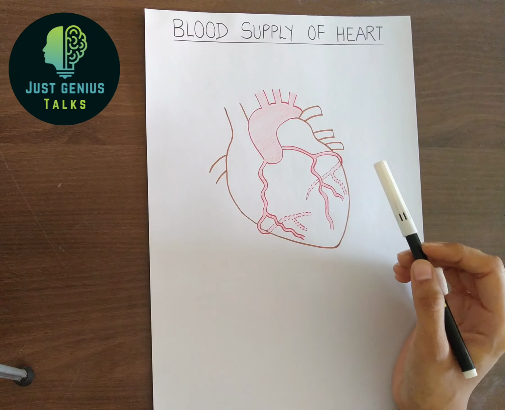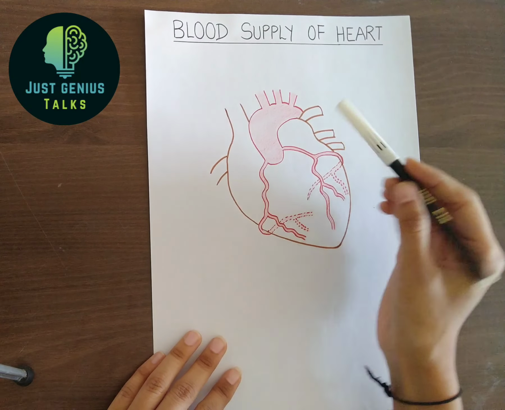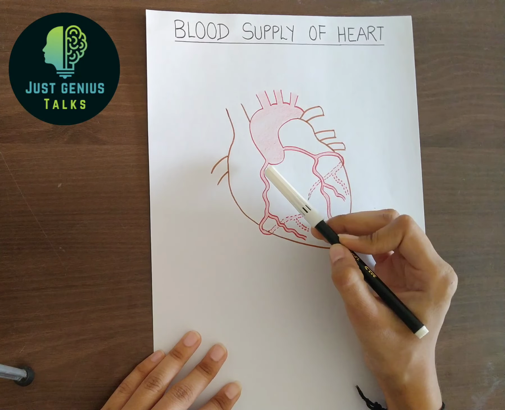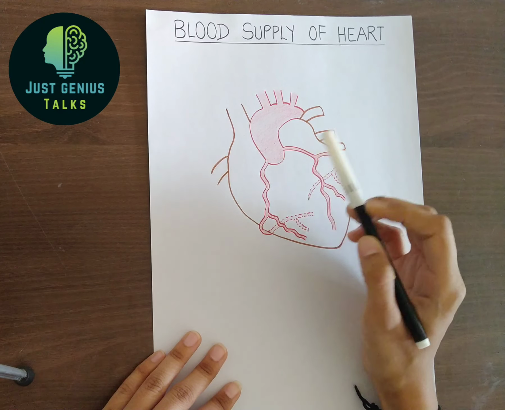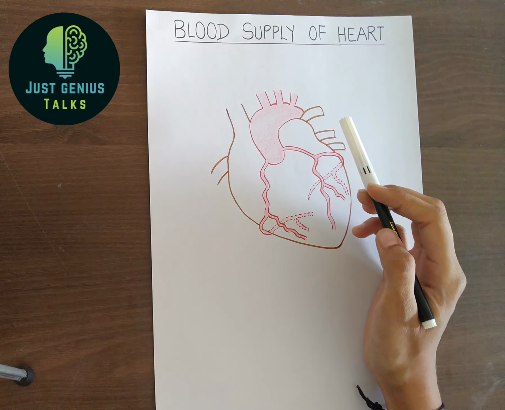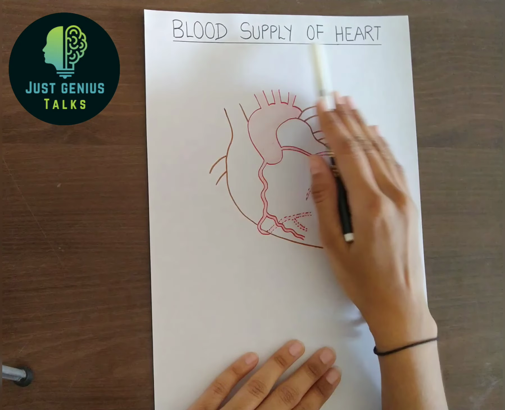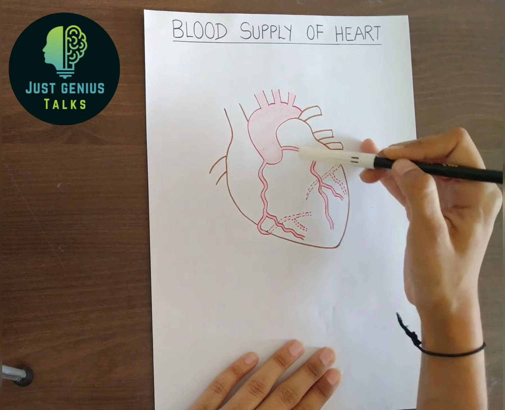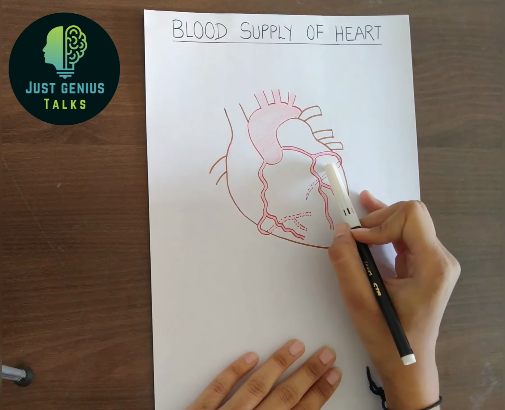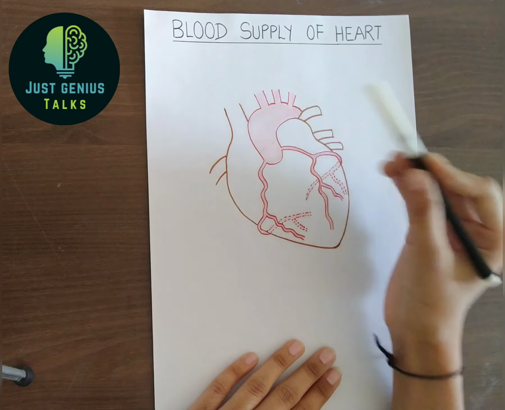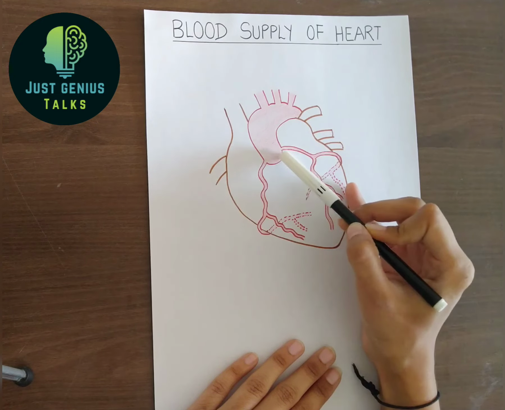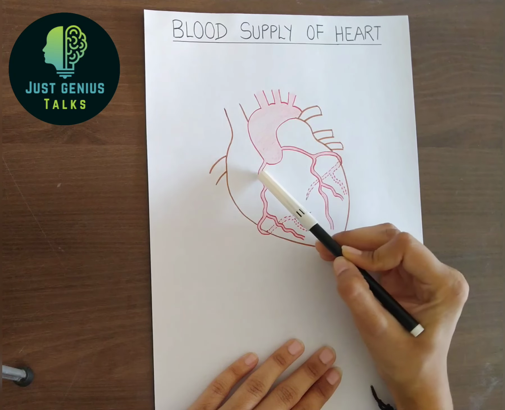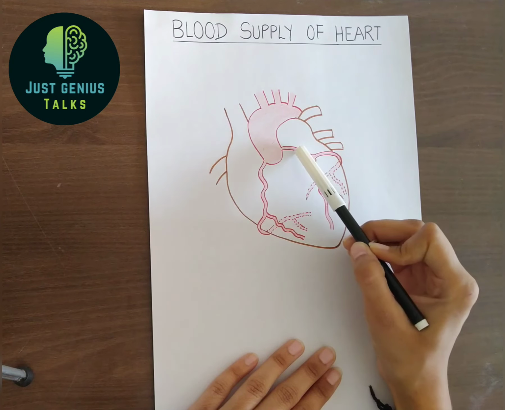Now we are going to discuss the blood supply of the heart. The blood supply of the heart is by the coronary arteries. The coronary arteries arise from the aorta, immediately after the aortic valve. They divide into two arteries, the right coronary artery and the left coronary artery.